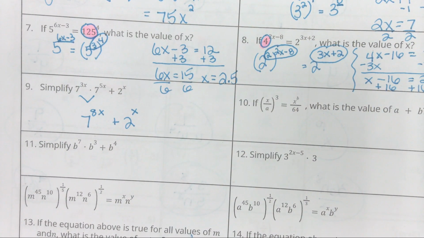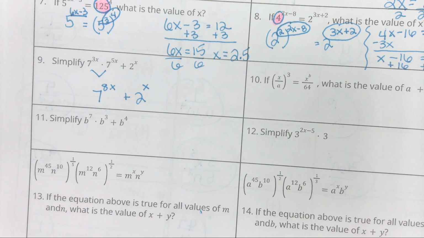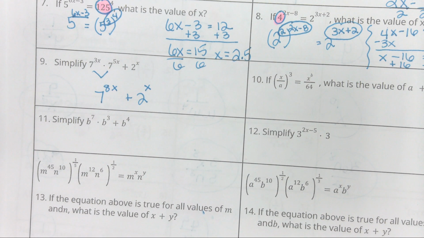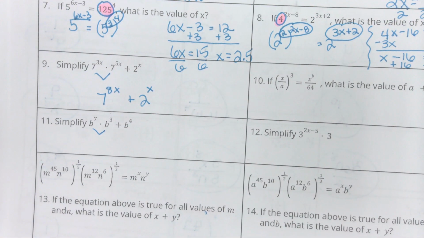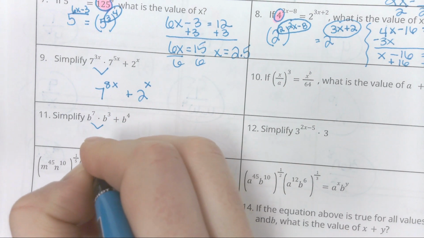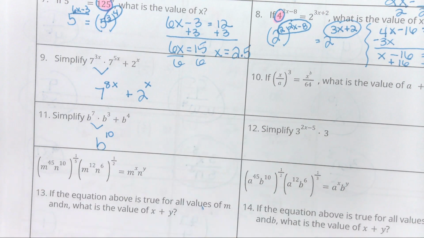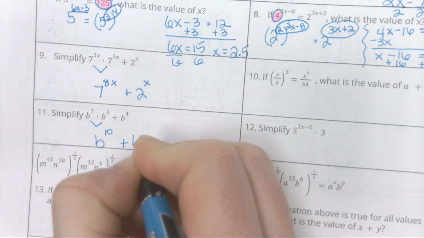Okay, let's try this one. Number 11. Put those together. It's b to the 10th, right, plus b to the 4th.